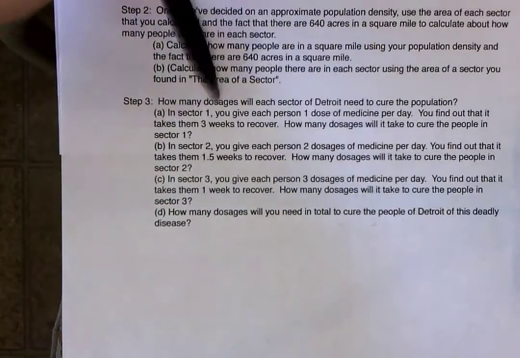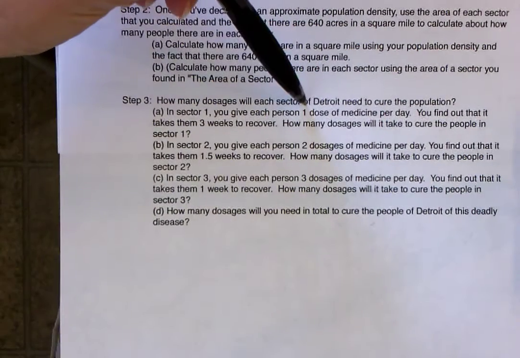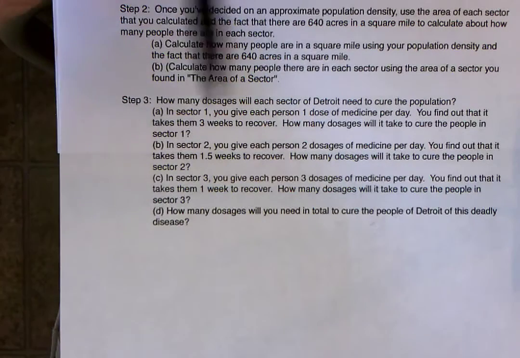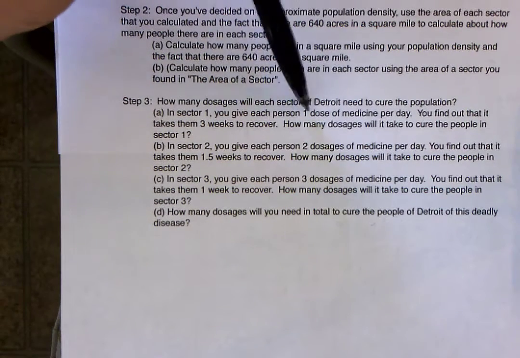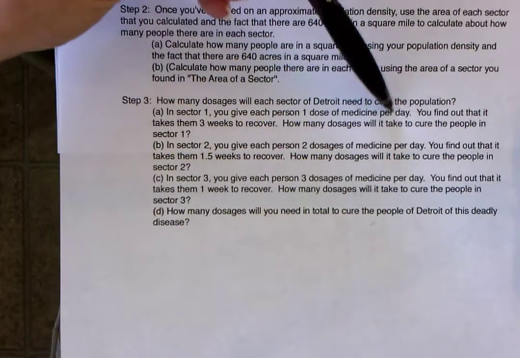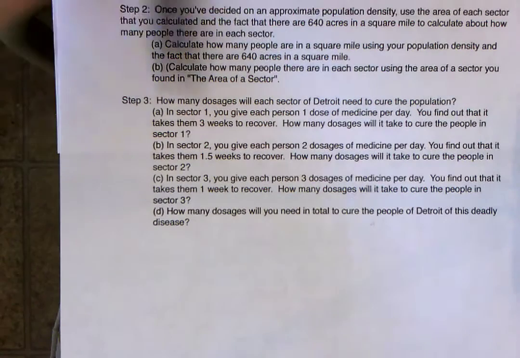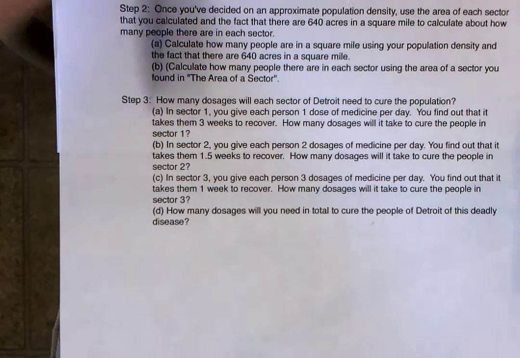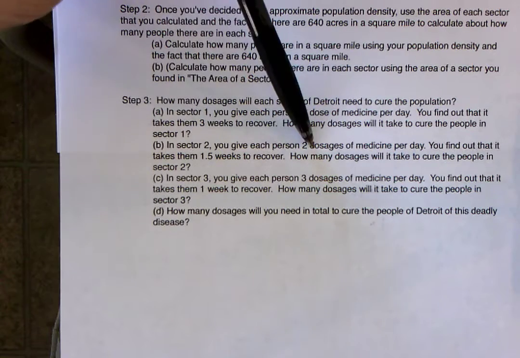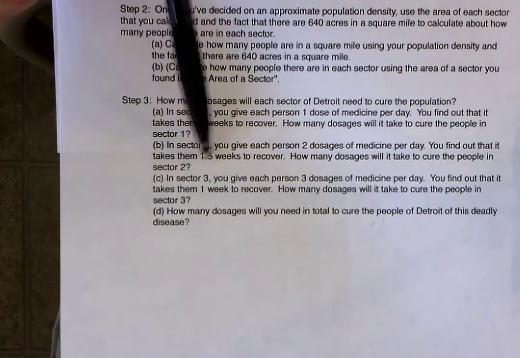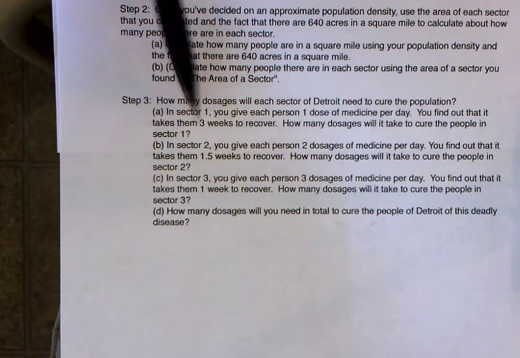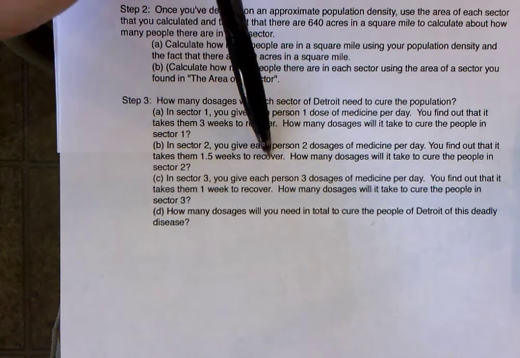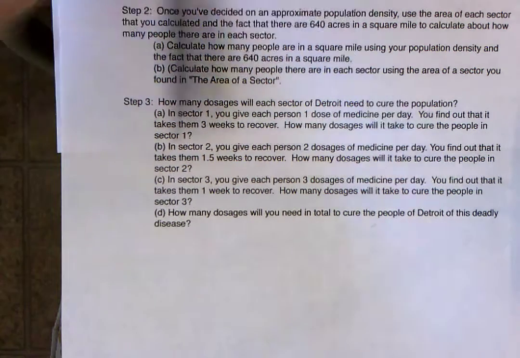All right. And then how many dosages will each sector need to cure the population? So it says in Sector 1, give each person 1 dose of medicine per day. You find out that it takes them 3 weeks to recover. How many dosages will it take to cure them? In Sector 2, you give each person 2 dosages, and you find out that it takes half of the time from before, 1.5 weeks to recover. How many dosages will it take to cure the people?